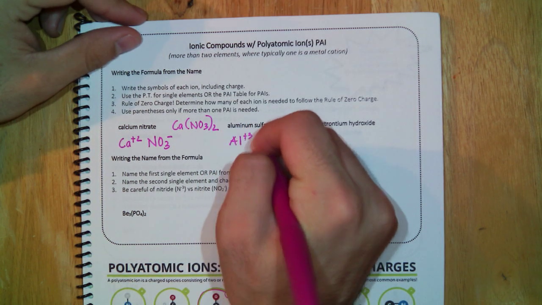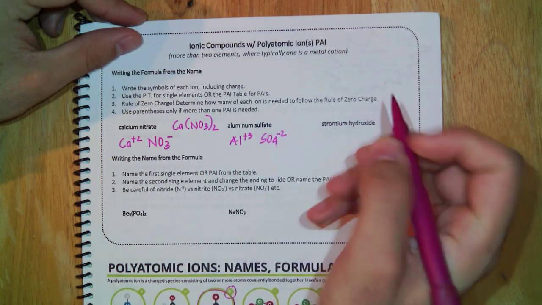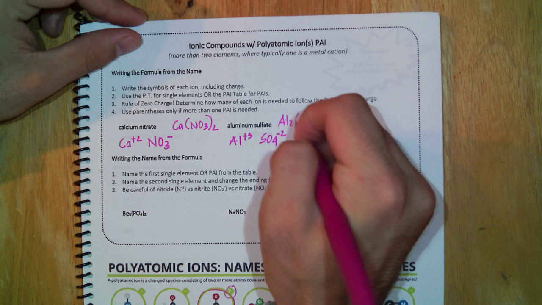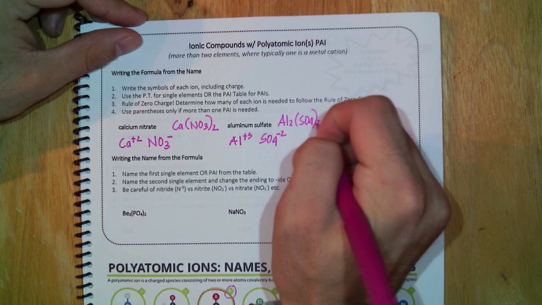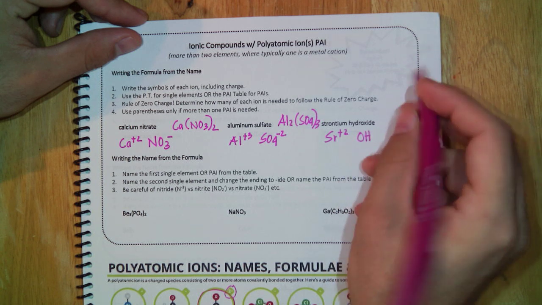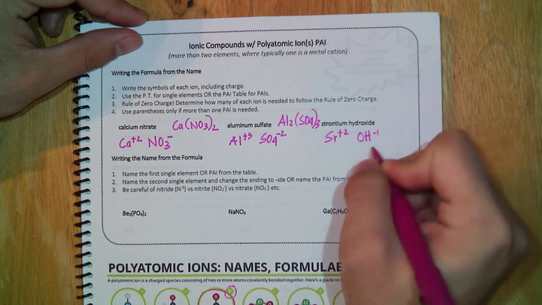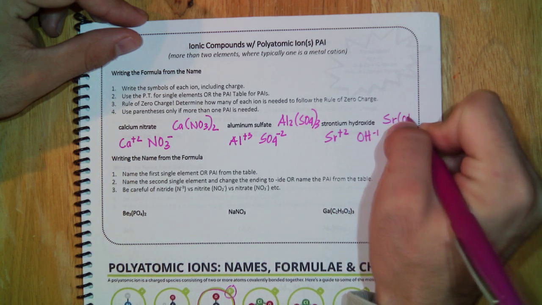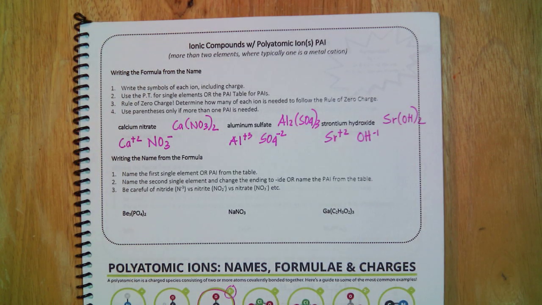Aluminum is +3. Sulfate is SO4, all with a charge of -2. So it's Al2(SO4)3. Strontium is +2. Hydroxide is -1. You need 2 hydroxides. That's strontium hydroxide.